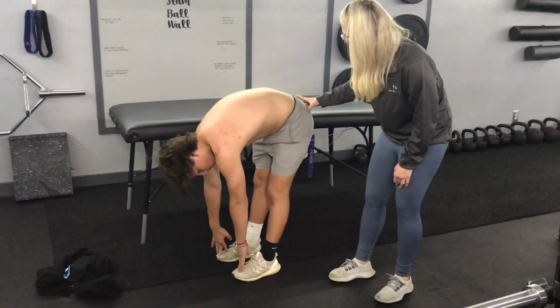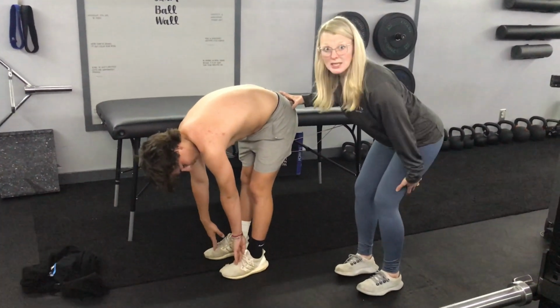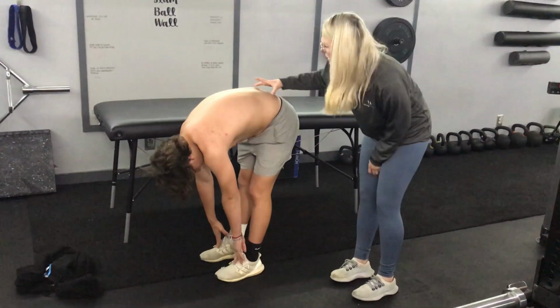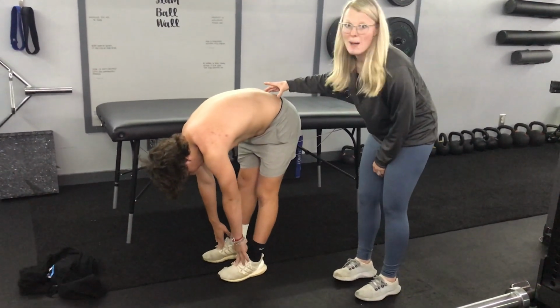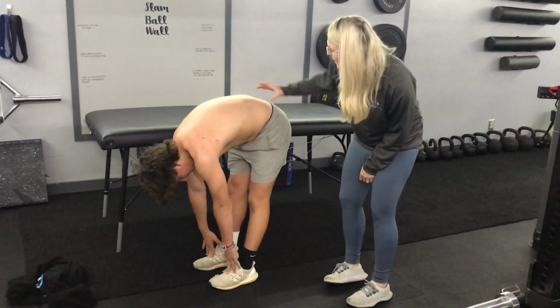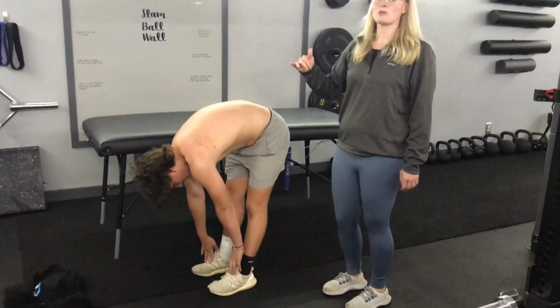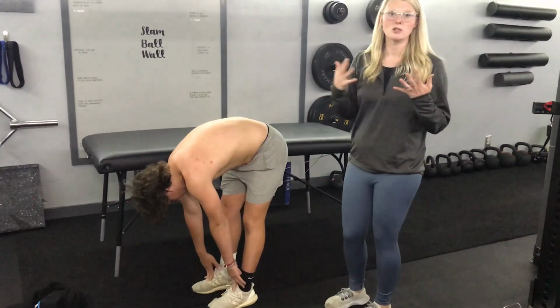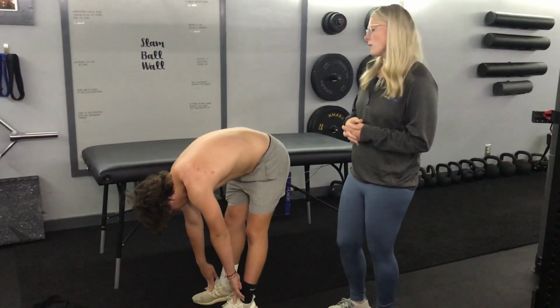Is he using his hips and pushing them out to get more extensibility through his hamstring? Or is he trying to round out his low back to get more range of motion through here? So we do notice some flexion and rotation, so probably contributions from both spiral and superficial back line.